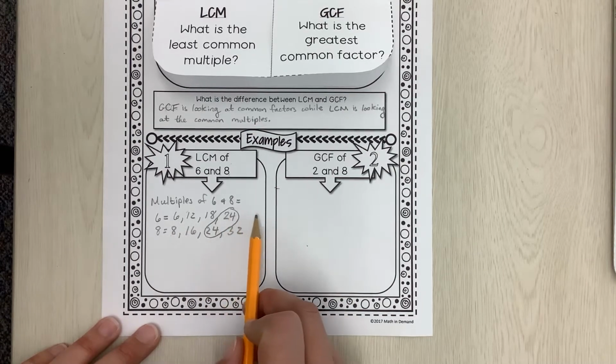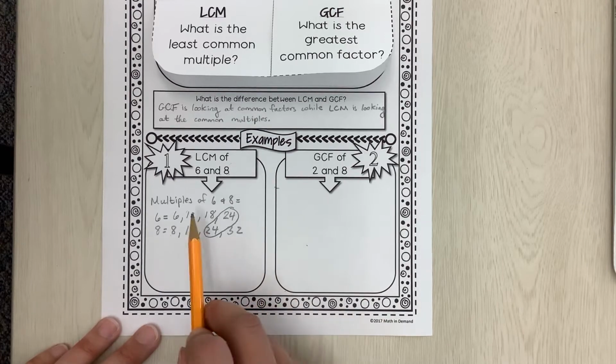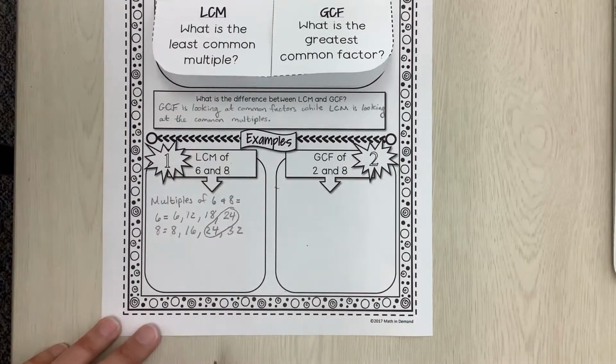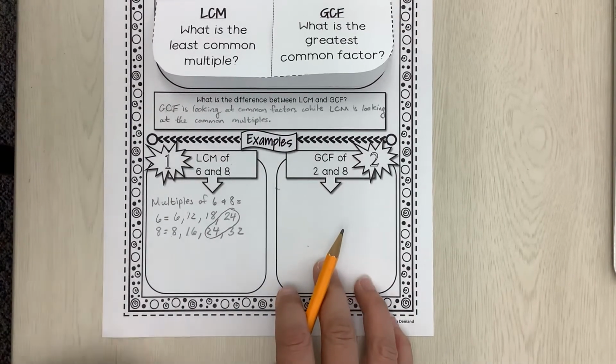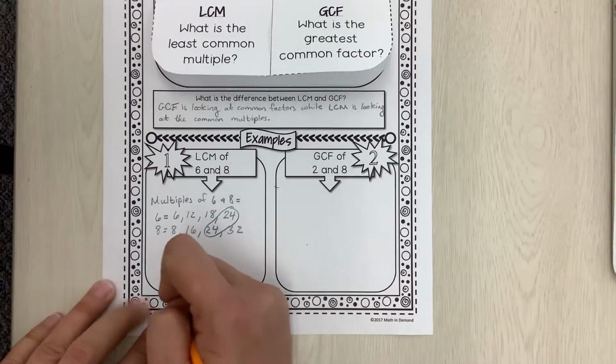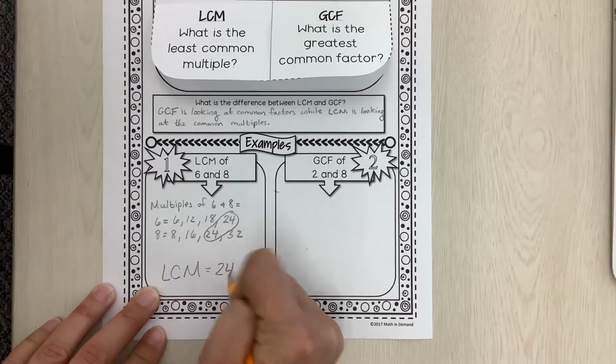I bet if I kept going and doing multiples of both, I'd find more numbers they have in common, but I'm looking for the least common multiple. So they both have in common 24, which is the least common multiple. So the LCM equals 24.